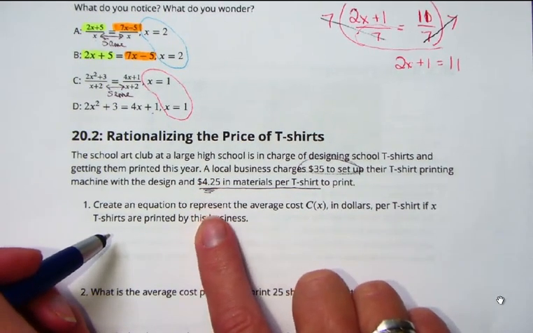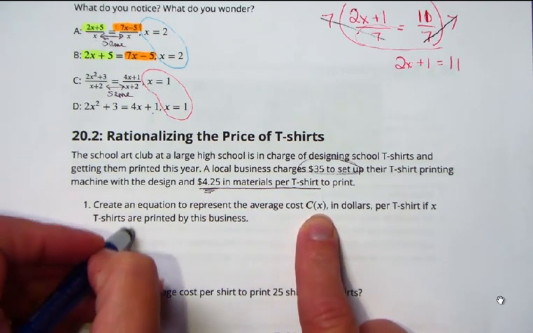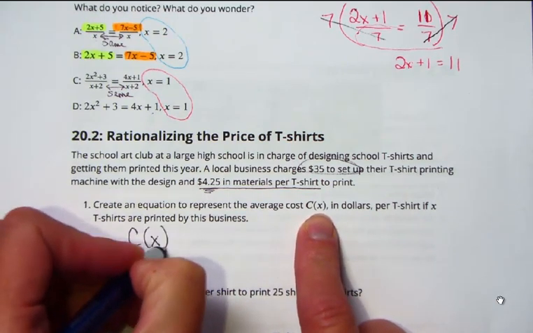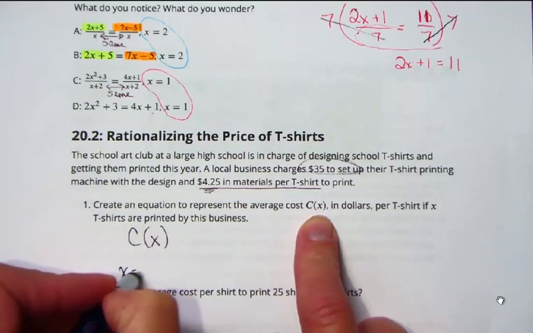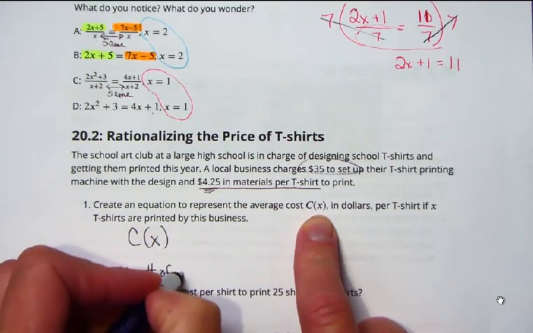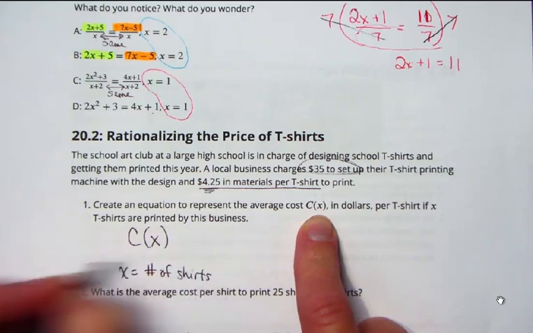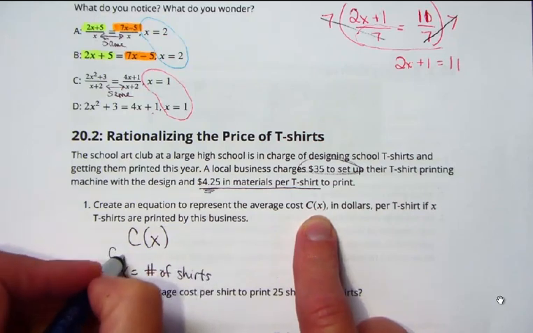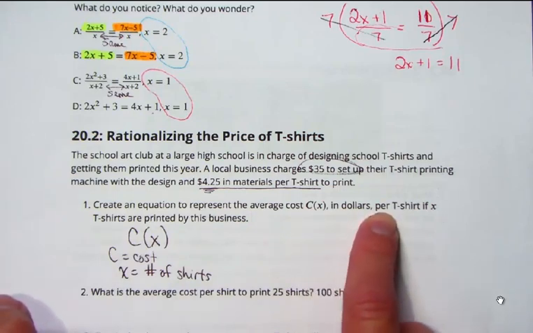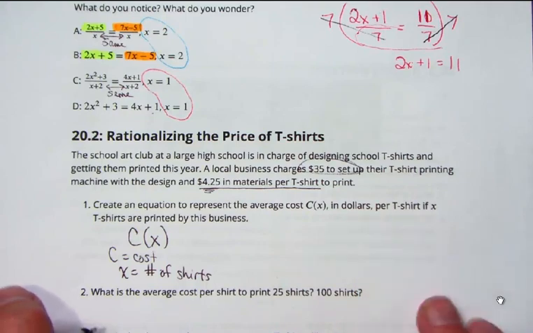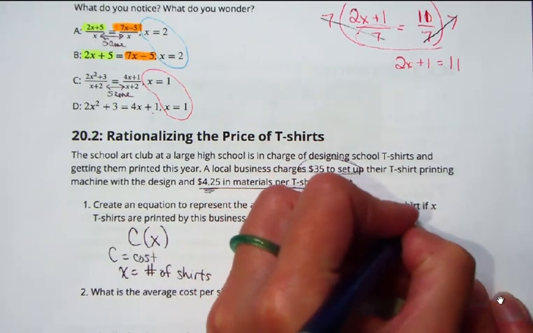So an equation to represent the average cost, C of X, where X equals the number of shirts, C equals the cost, now we want cost per t-shirt. This is a key part right here, per t-shirt.